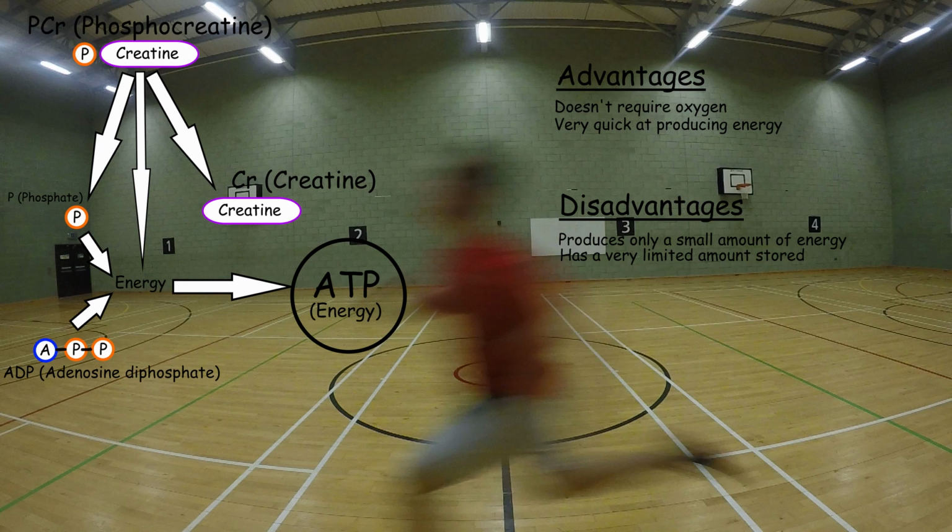A sporting example of the phosphocreatine system is a 100-meter sprint, because it is a very short burst of speed. However, it requires energy very quickly to move as fast as possible.